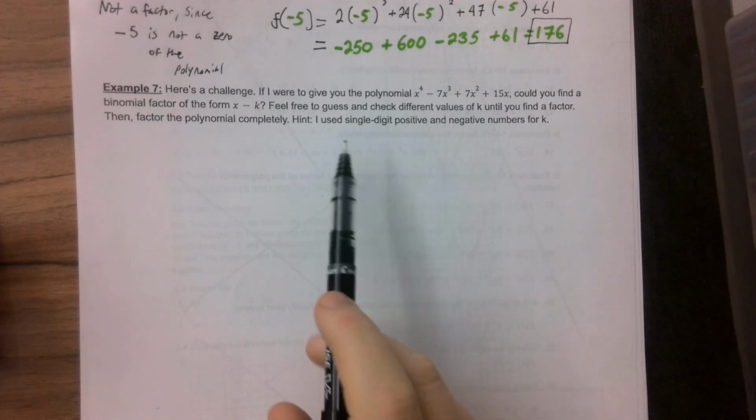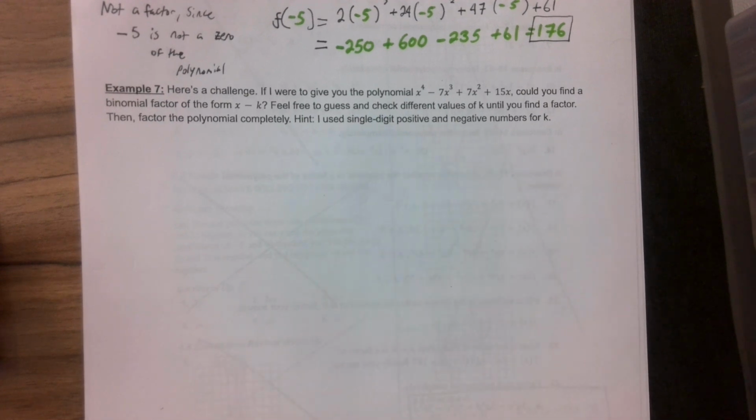And here's my hint to you. I used single-digit positive and negative numbers for k. This is a challenge problem, so try it out, but don't feel bad if you want to watch along as well. Pause the video if you'd like to try it, though.